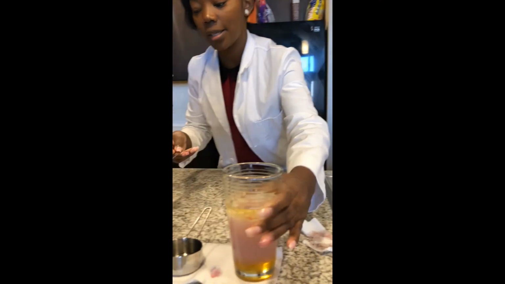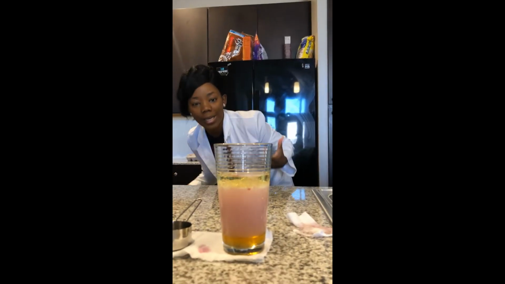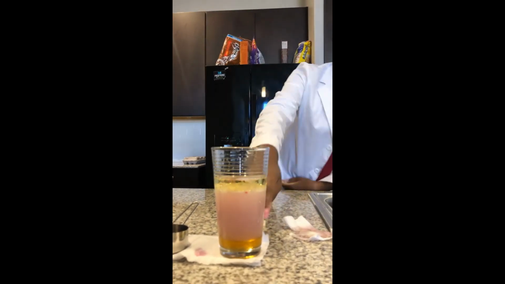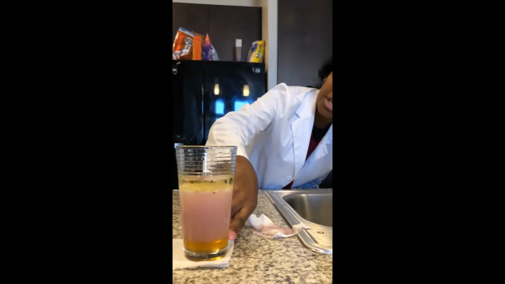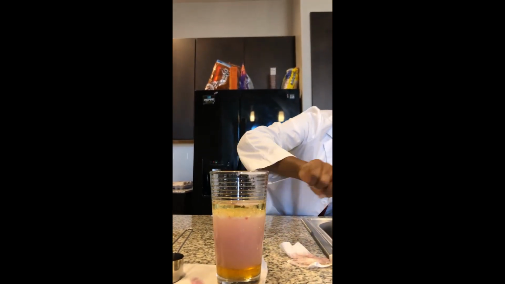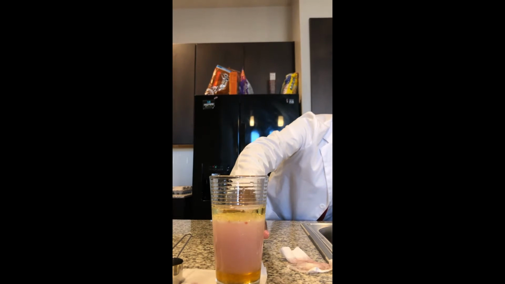If I put this here, you can clearly see that there are 3 or 4 layers, at least that we can see. We have a layer here. Now we can say that it's clearly honey. And then we have this mixture that is milk, water, and wine. And then also on top we have oil, right?